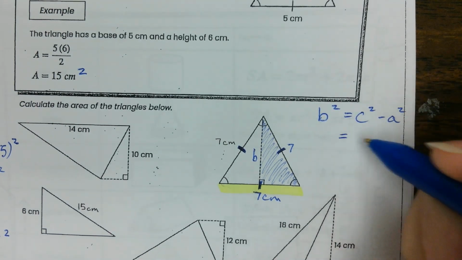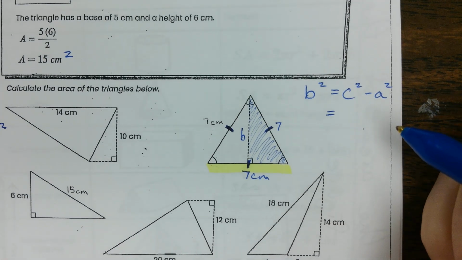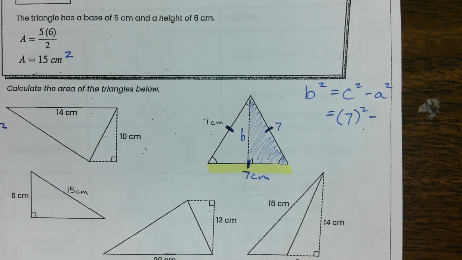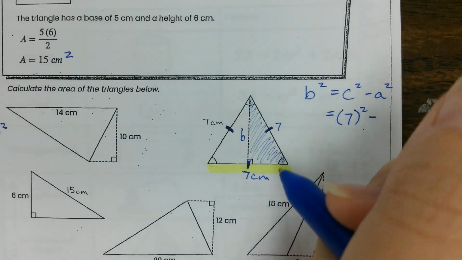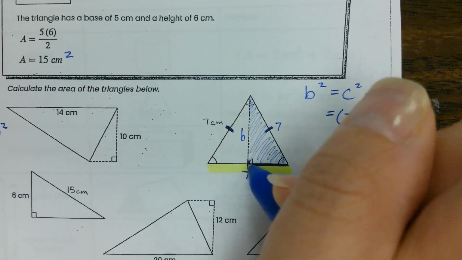What numbers am I using? What minus what? Minus? 3.5. Where did we get 3.5 from? Yes, see, you guys were paying attention.